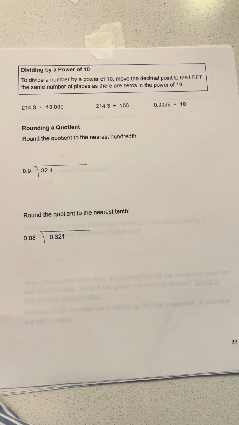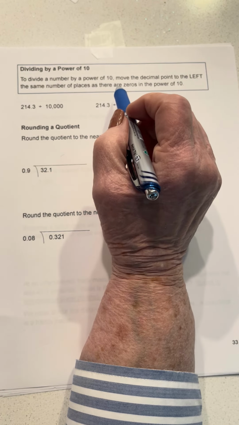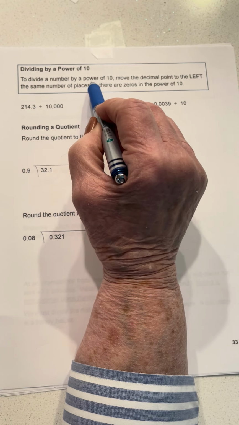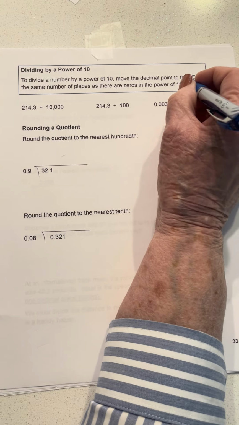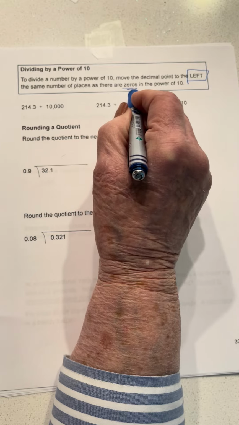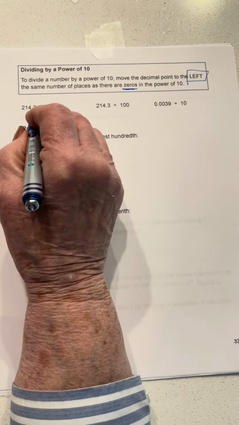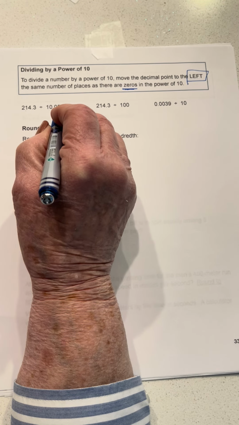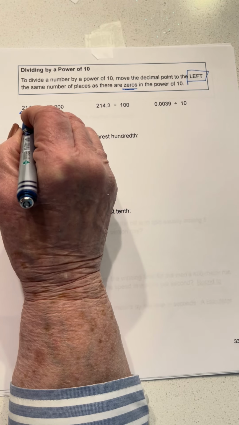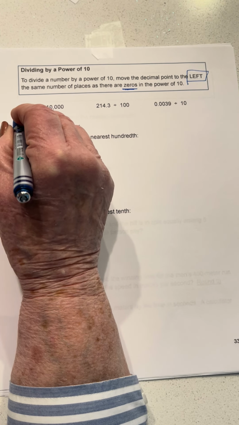We talked about multiplying by powers of 10. Now we're going to divide by powers of 10. When we multiply by powers of 10, we move the decimal point to the right the number of places that there were zeros. So to divide a number by a power of 10, we move the decimal point to the left, the same number of places as there are zeros in the power of 10. So if we want to divide this number by 10,000, how many zeros are there? 4. So we're going to move this decimal point 4 places this way. 1, 2, 3, 4.